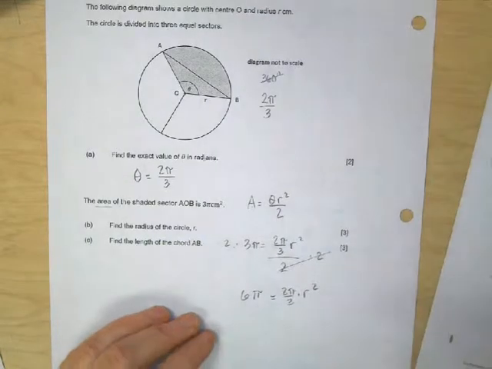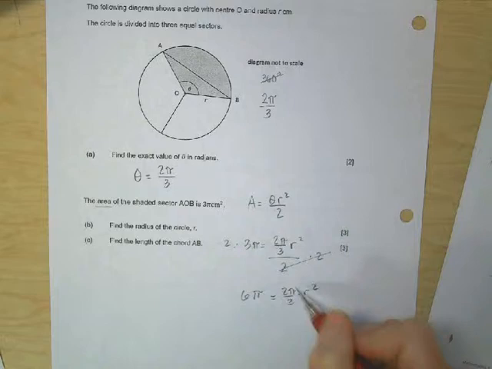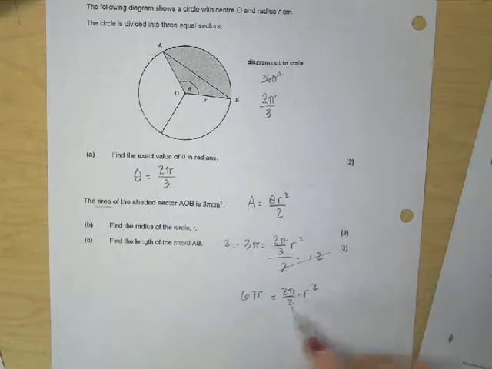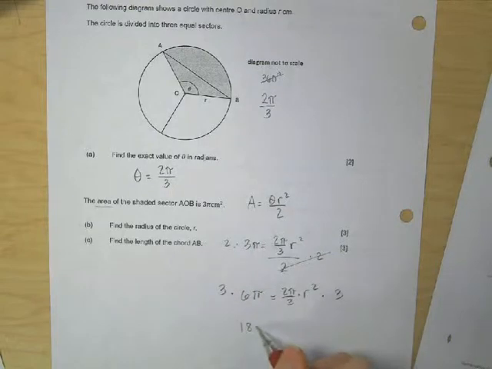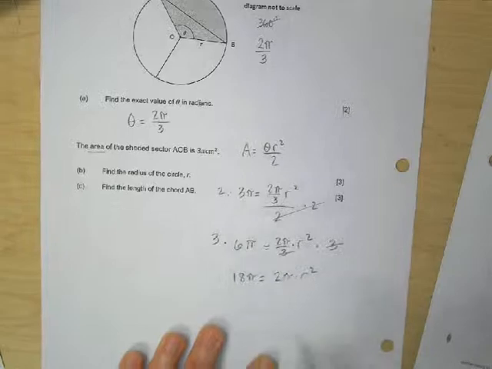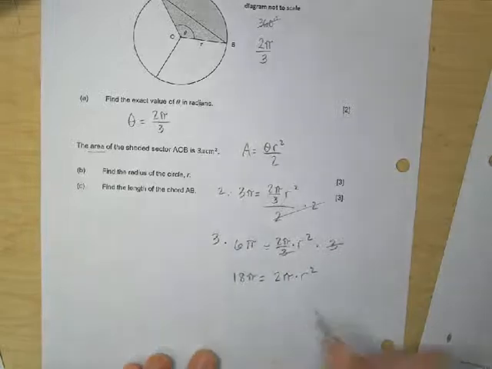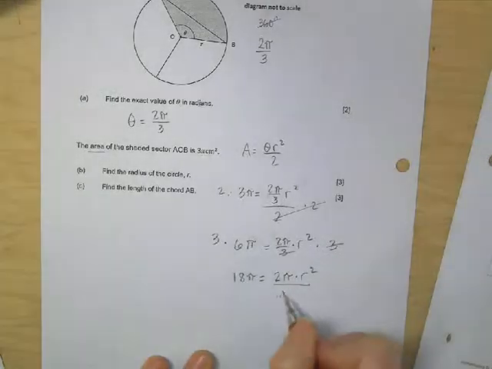Okay, I'm trying to get the r by itself, so I've got this mess here. I see this divide by 3, so I'm going to multiply both sides by 3. So I get 18 pi. 3's reduced to 1, and I'm left with 2 pi times r squared. Okay, this one I'm going to get rid of both of these at the same time. I'm going to divide both sides now by 2 pi.